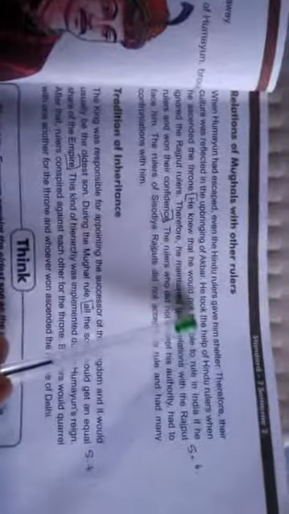When Humayun had escaped, even the Hindu rulers gave him shelter. Therefore, their culture was reflected in the upbringing of Akbar. He took the help of Hindu rulers when he ascended the throne. He knew that he would not be able to rule in India if he ignored the Rajput rulers. Therefore, he maintained good relations with the Rajput rulers and won their confidence.